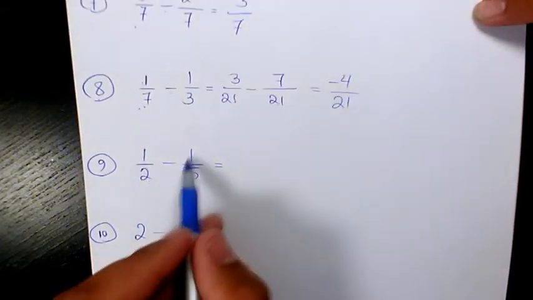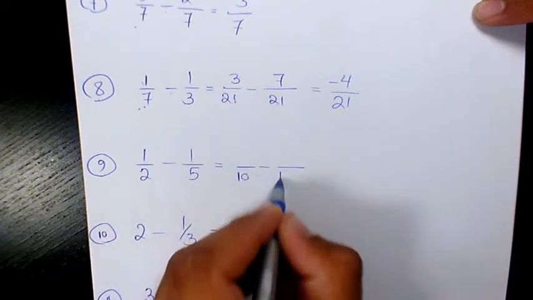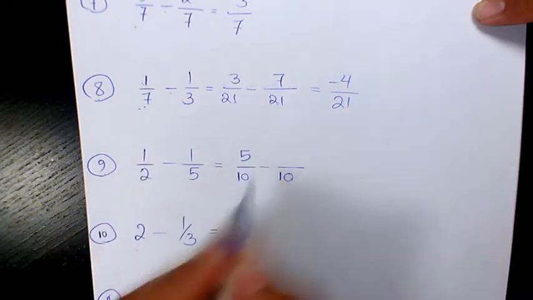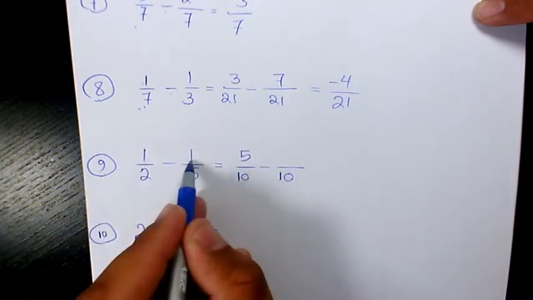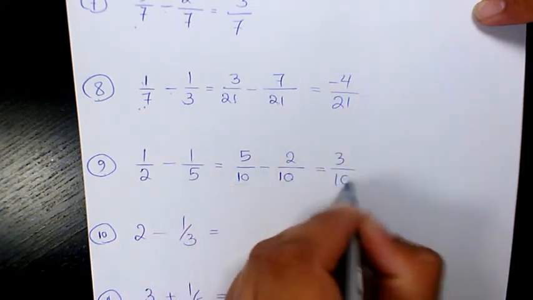1 over 2 minus 1 over 5. So we have the common multiple. It's going to be 10. 2 times 5, 10. 1 times 5, 5. 5 times 2 becomes 10. 1 times 2 is going to be 2. 5 minus 2 is going to be 3 over 10.